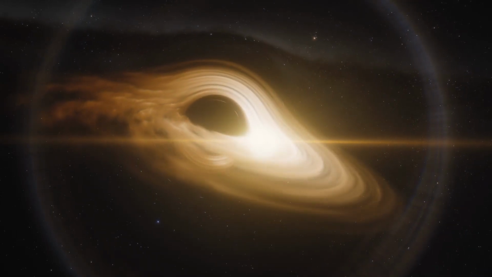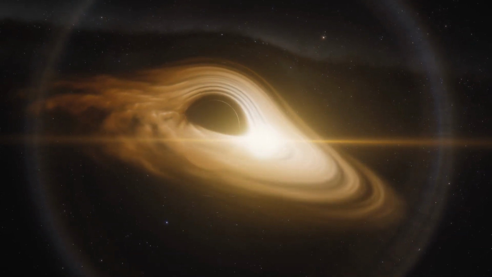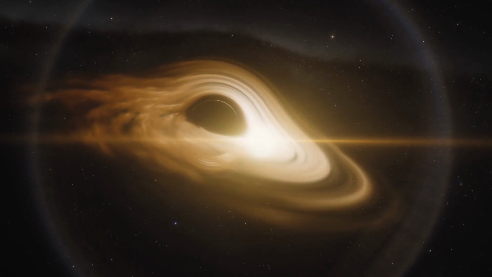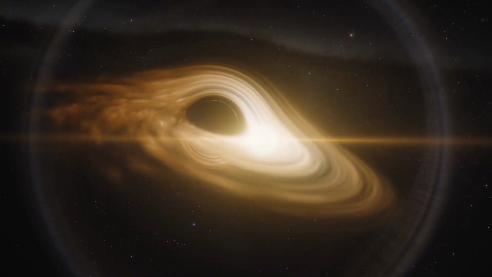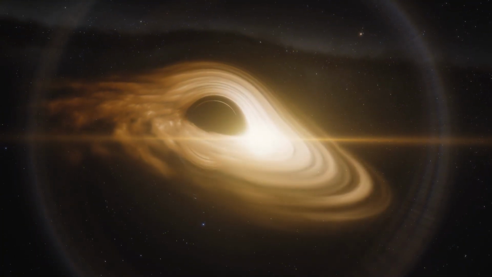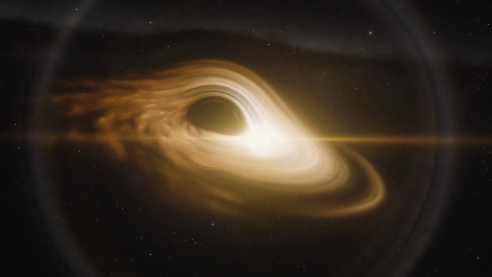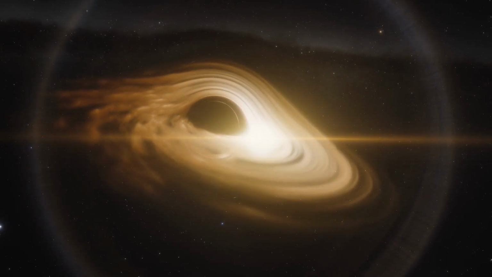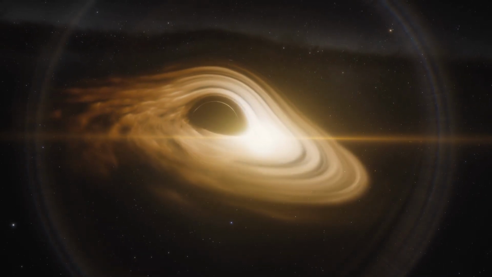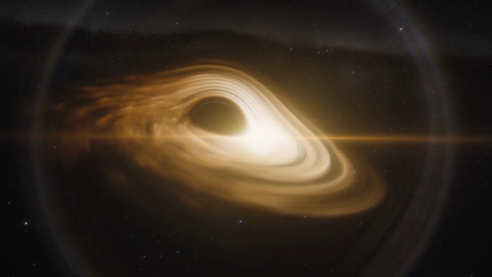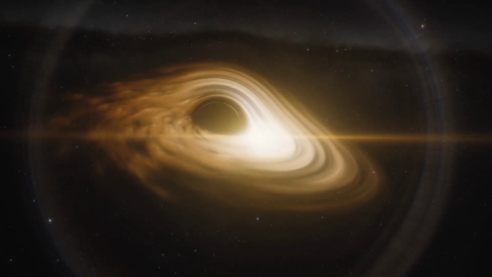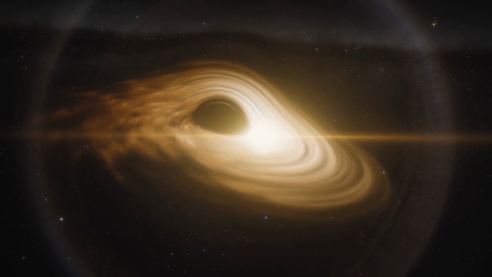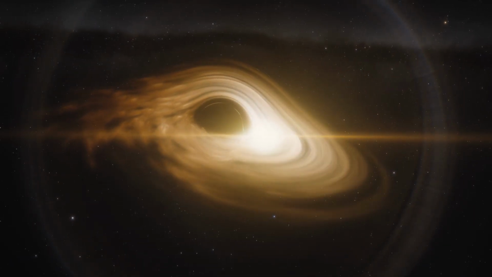But as a black hole loses mass through Hawking radiation, its temperature increases. Smaller black holes are hotter. This creates a runaway process. The hotter the black hole, the faster it evaporates, the hotter it becomes. Eventually, this leads to complete evaporation. Hawking's discovery revealed a deep connection between black holes, thermodynamics, and quantum mechanics.